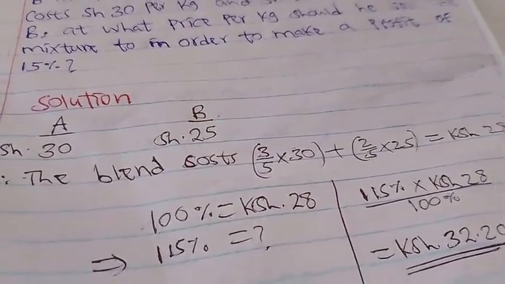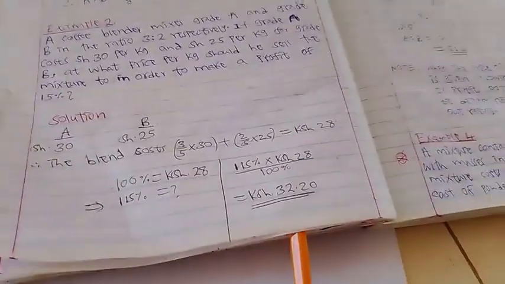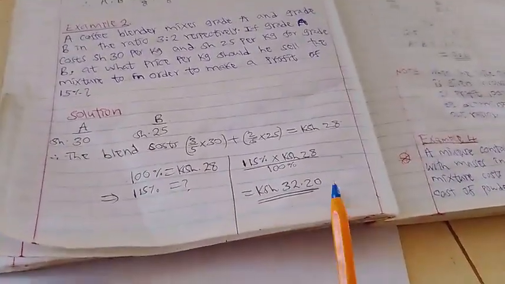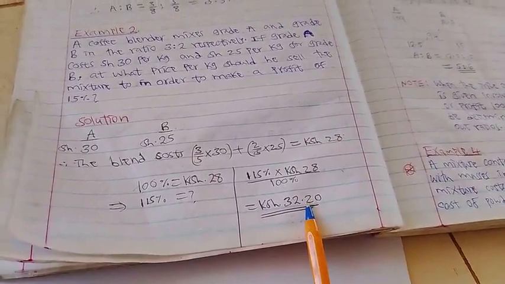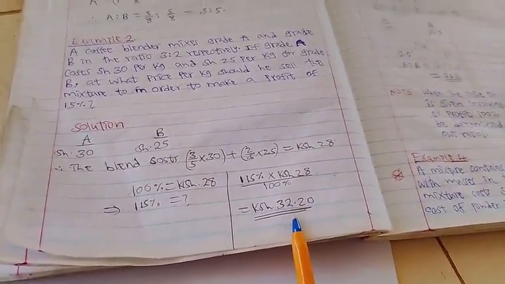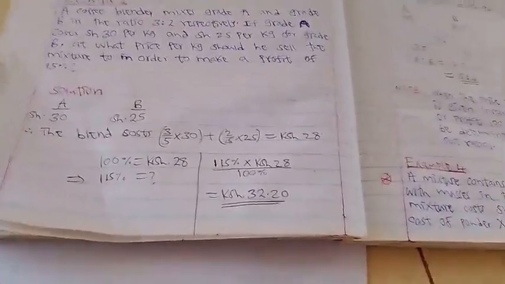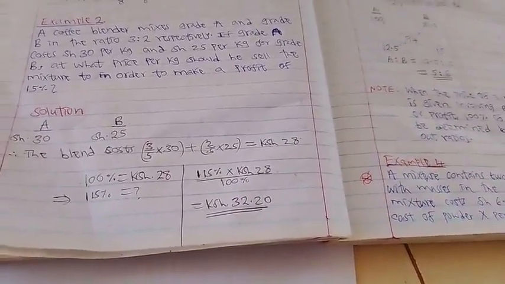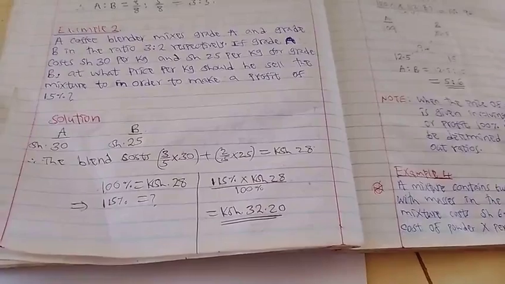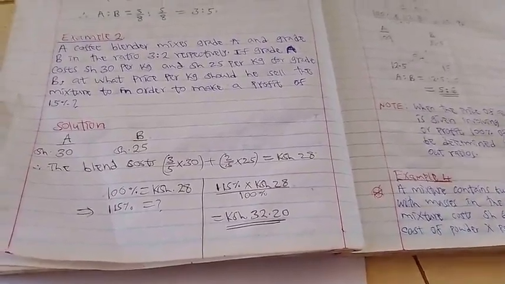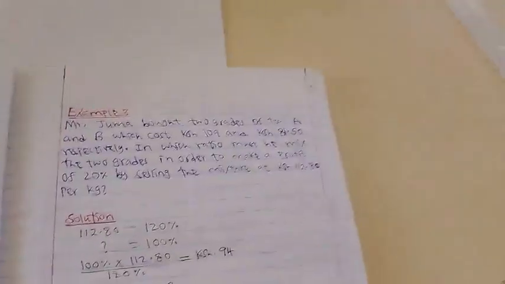Therefore, when we are talking about profit and loss, we have to find the 100% price, which does not involve the profit or the loss. Then after that, we can work it out. Also, in case we are given a profit, we have to go back to 100% before we go to the ratio. Therefore, when working on ratios in which we combine mixtures, we must exclude the percentage profit and loss.